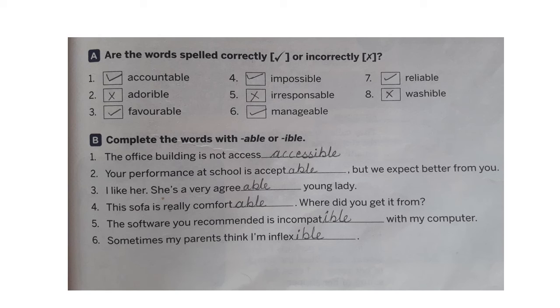Number 8, washable. It's not right. It should be washable, ABLE. Next, exercise B. Complete the words with ABLE or IBLE.